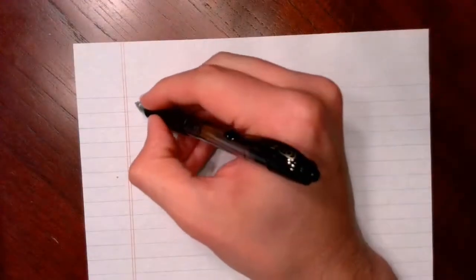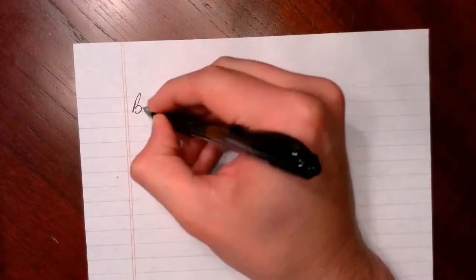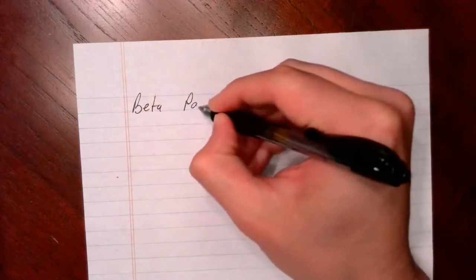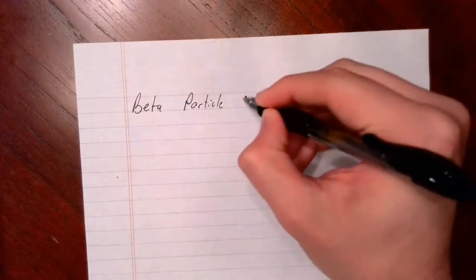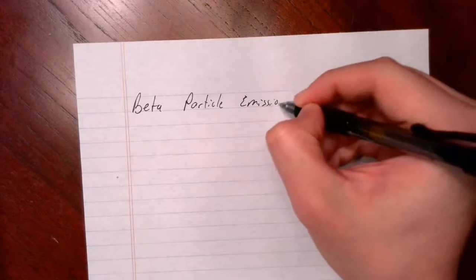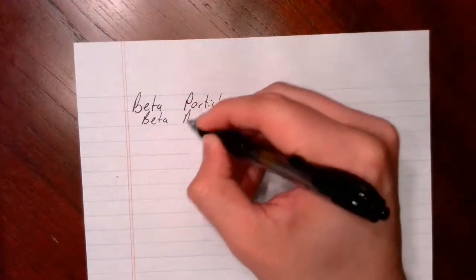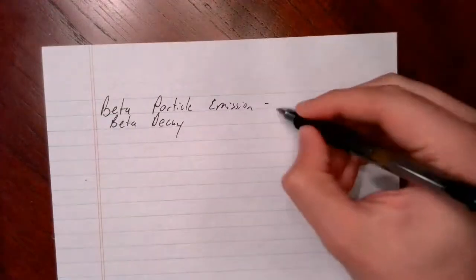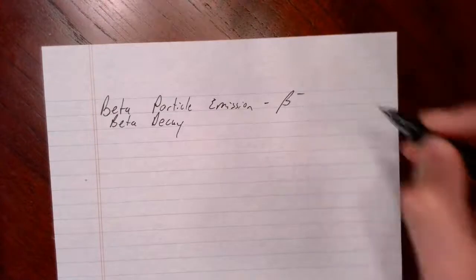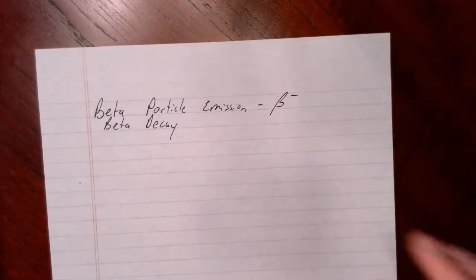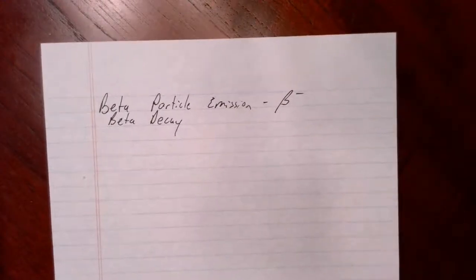So the second type of decay we'll call decay through beta particle emission, or we'll commonly just call this beta decay. The symbol that we use to represent this is the Greek letter beta with a minus sign. Okay? So beta particle decay is a little bit different.